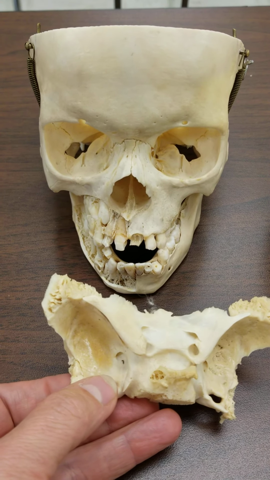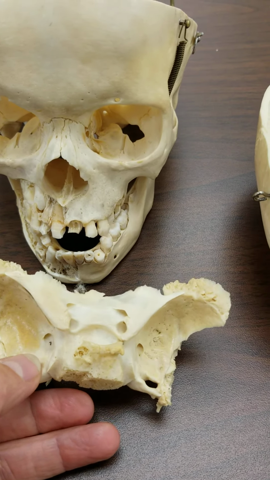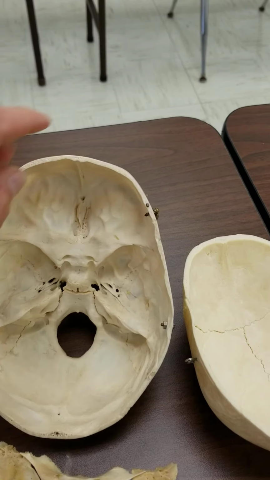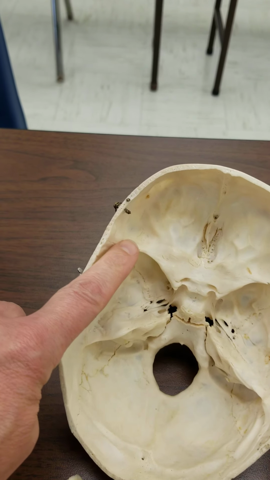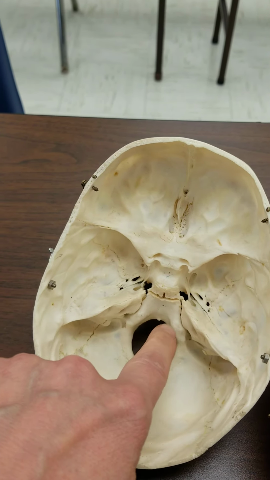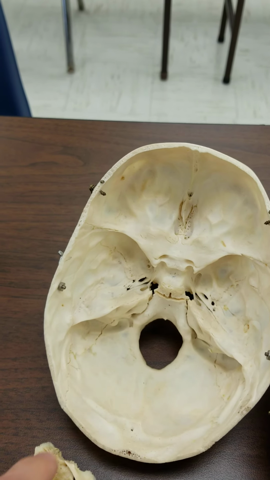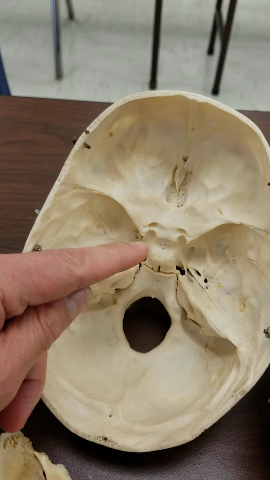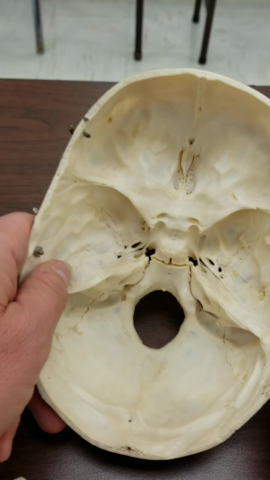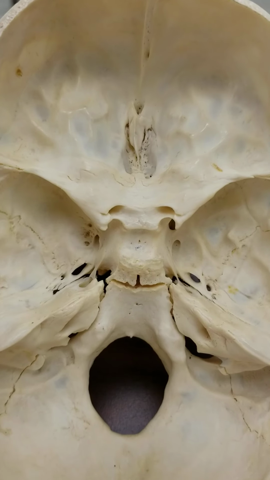Part of the sphenoid bone that you need to know is the area called the sella turcica. So I'm going to take my intact skull. You can see this butterfly shape right here on the interior of the floor of the skull. That is the wings of the sphenoid bone. The sella turcica is found right here. This is a little indentation in that bone, and that's where the pituitary gland sits.